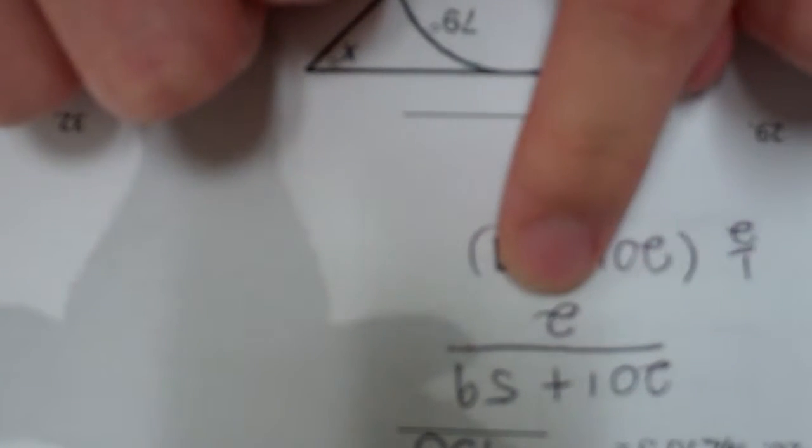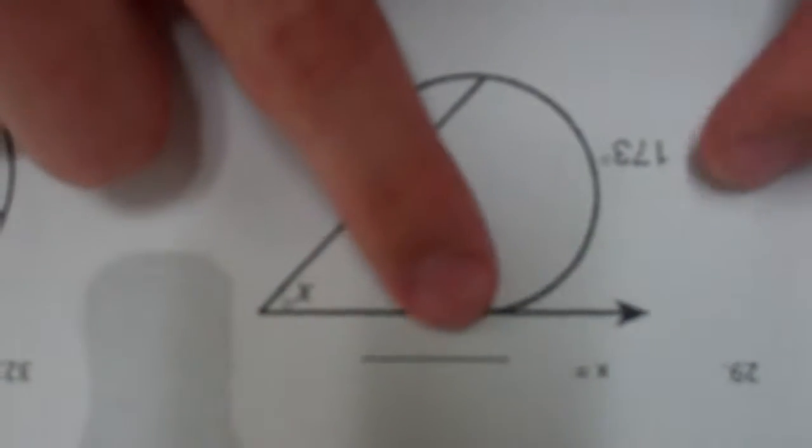You might also see it like this. 201 plus 59 times a half. So you would add those again still and then multiply it times a half, which is the same thing as dividing by 2. Okay. Number 29 is asking for x.